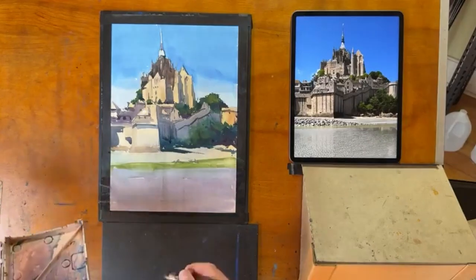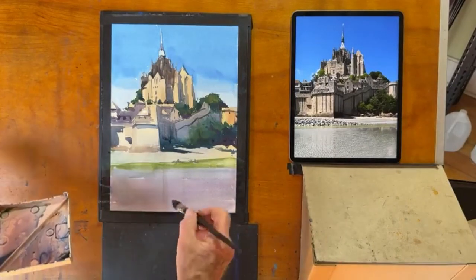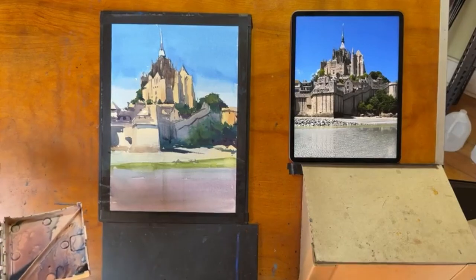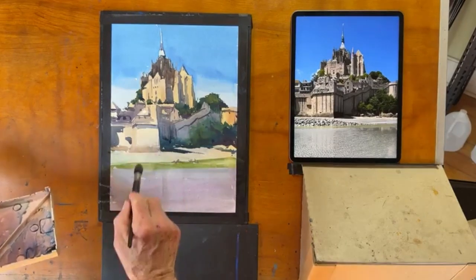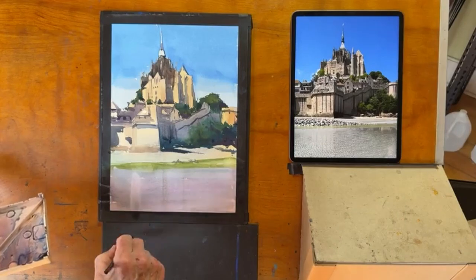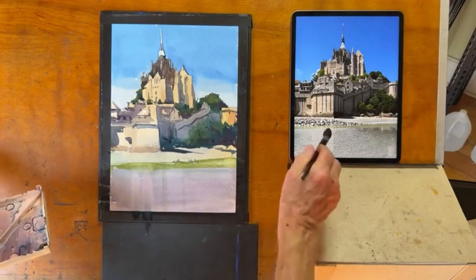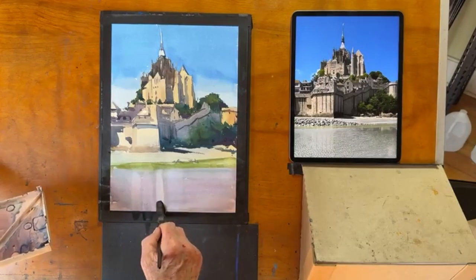And now, while that's setting up, I'm going to mop a lighter section in here for this sort of reflection there.